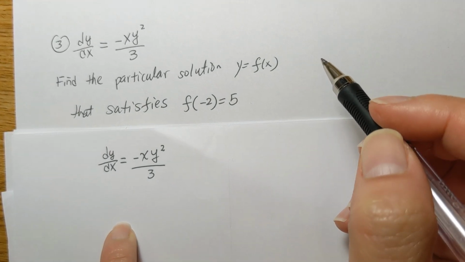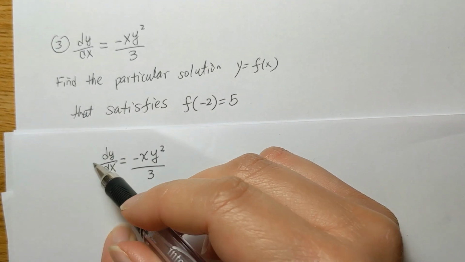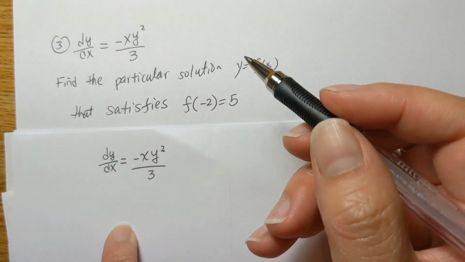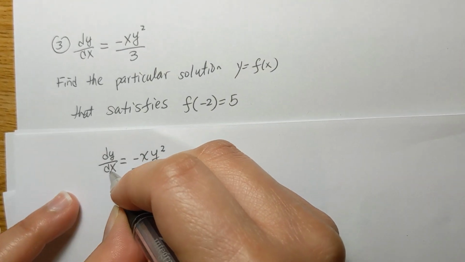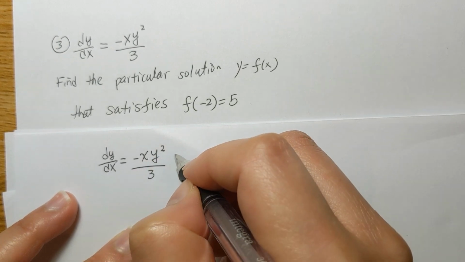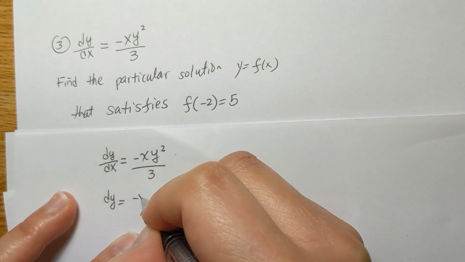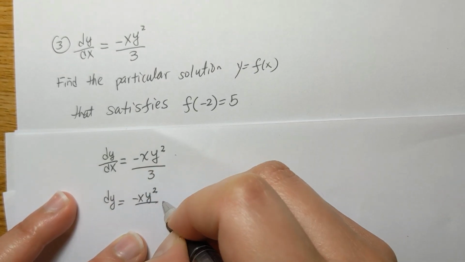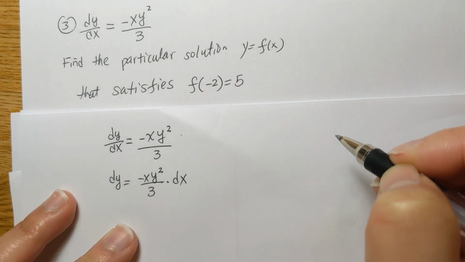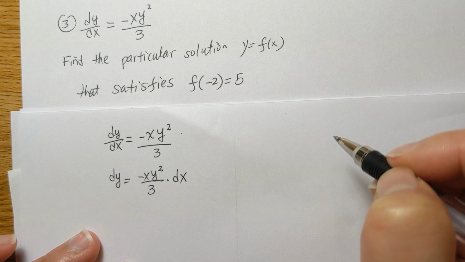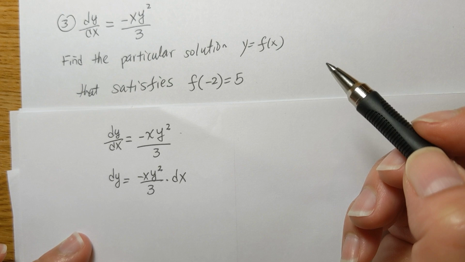So definitely the first step should be cross multiply. But I don't want to multiply the 3 over here because I want the 3 on the right side with the x. So therefore I'm going to just multiply the dx to this side. And I still have a y squared over here.